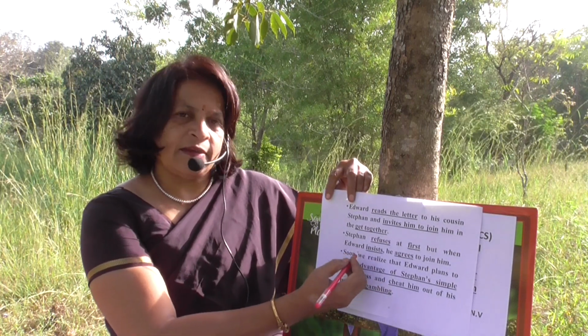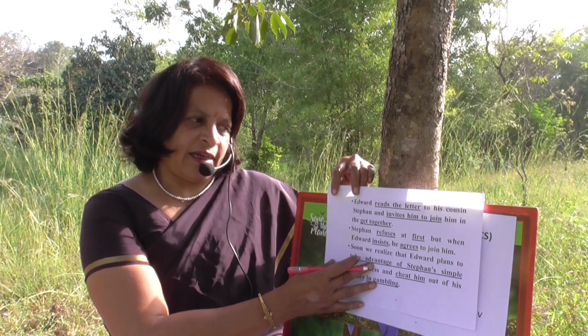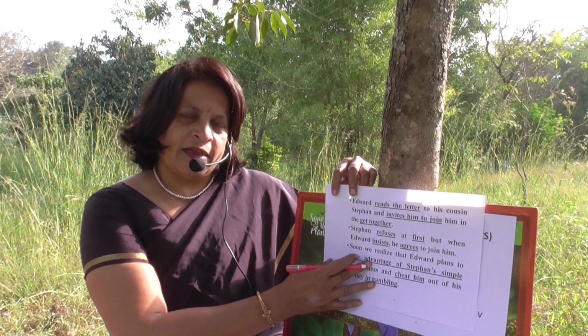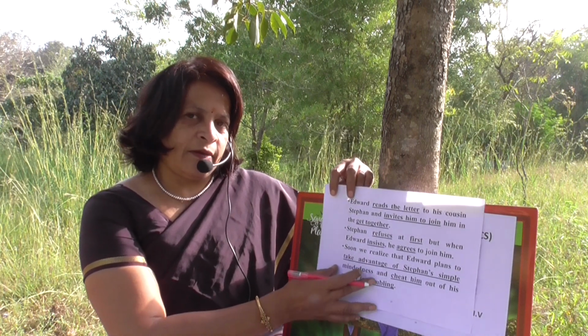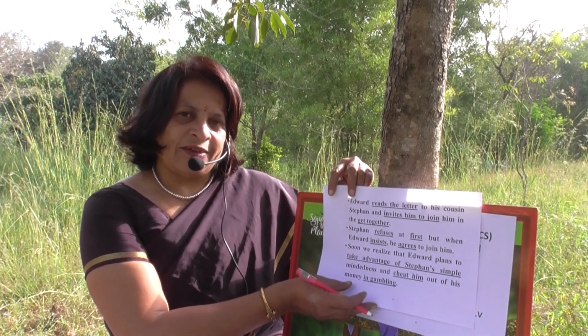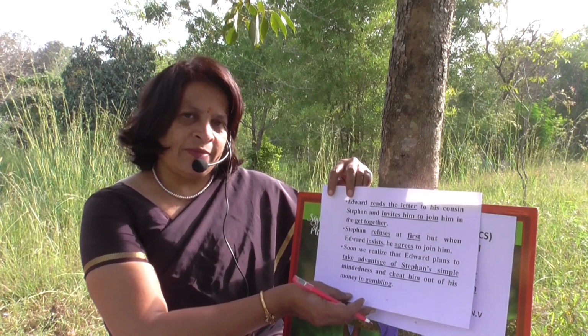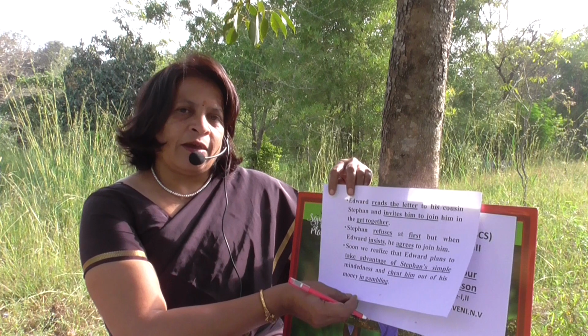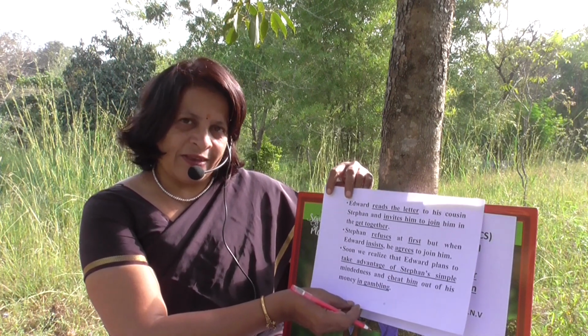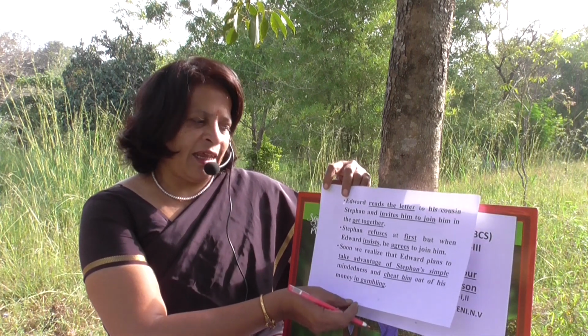Stephen at first refuses, but when Edward insists, he agrees. And Stephen thinks that he is taking him there to learn the ways of urban life. But soon we realize that Edward is not inviting Stephen to teach him something, but to take advantage of his simple-mindedness and to cheat him out of his money in gambling.